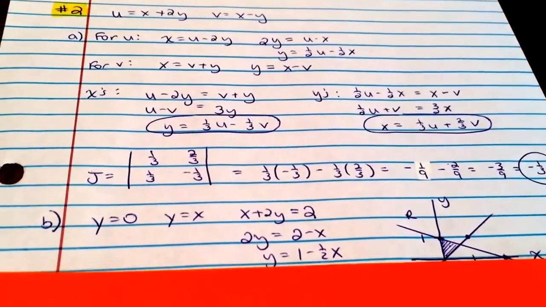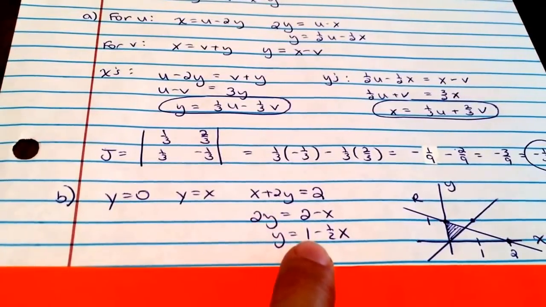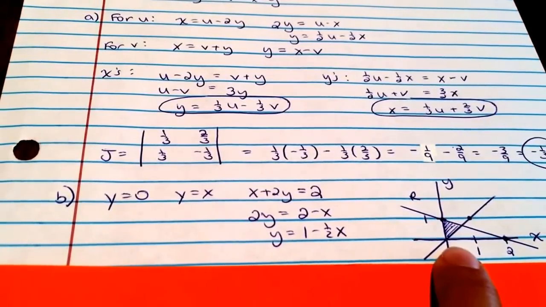All right, so for part B, they gave you these lines. They gave you this one like this for graphing purposes. I solved it for y. So it's this triangle. Okay.